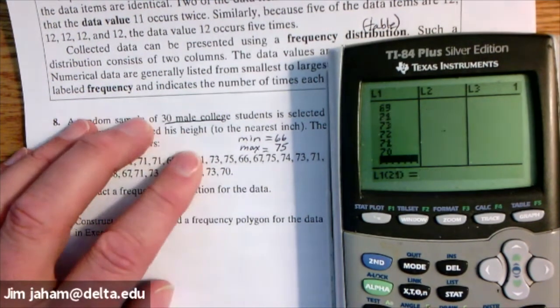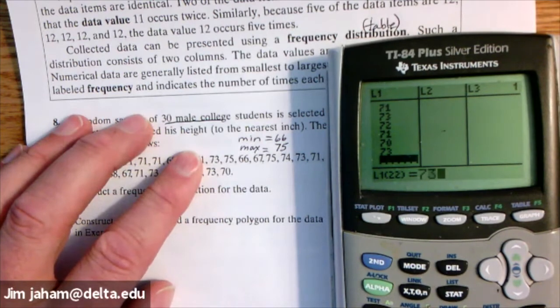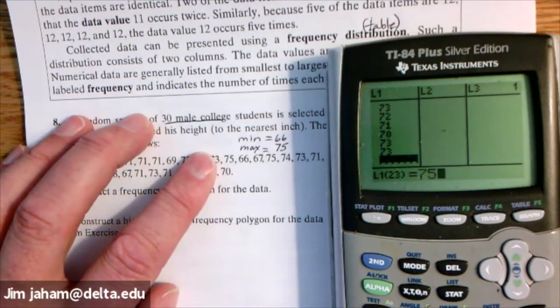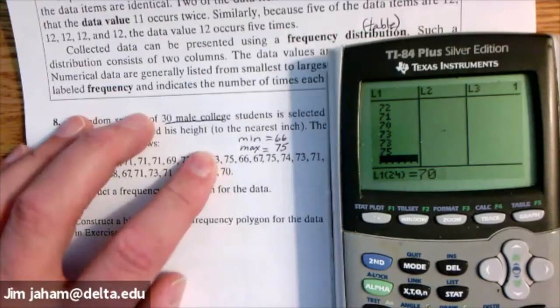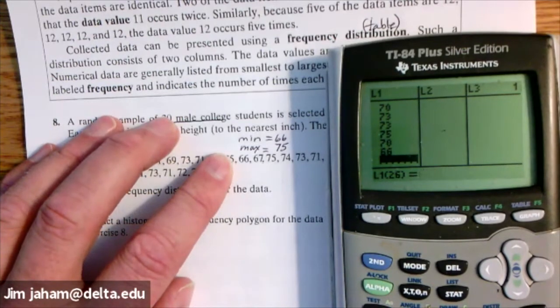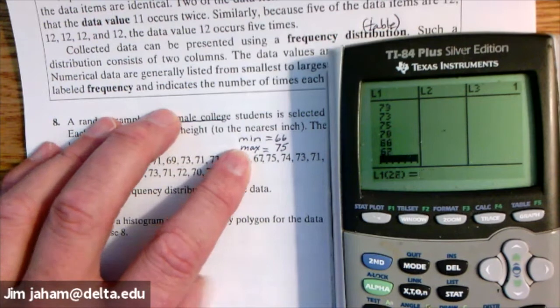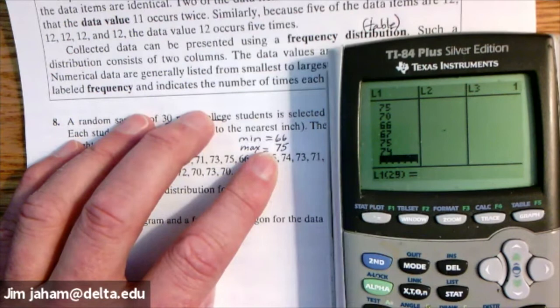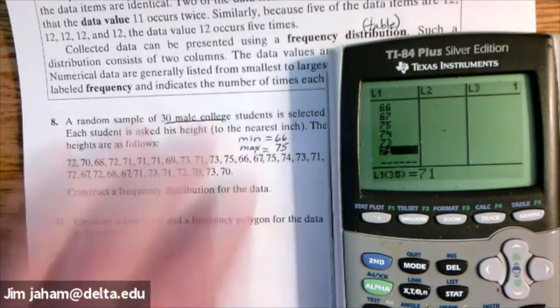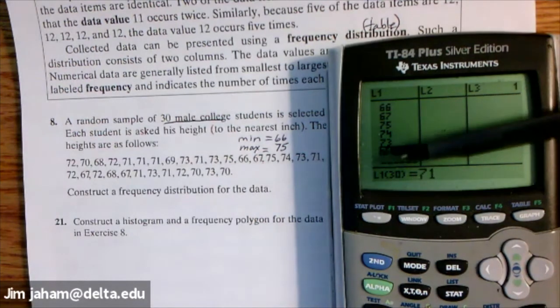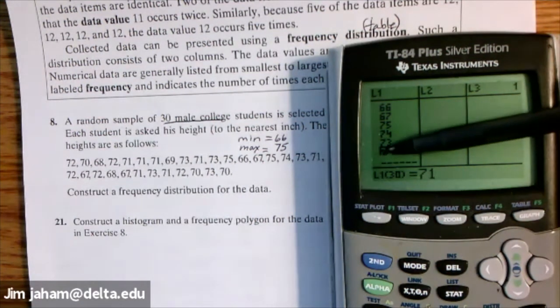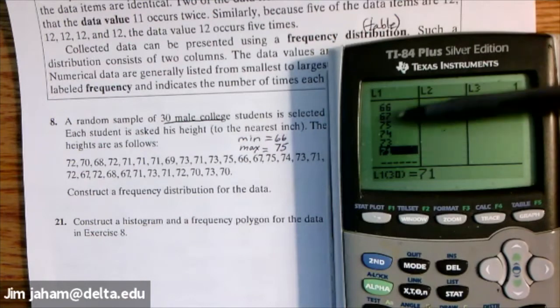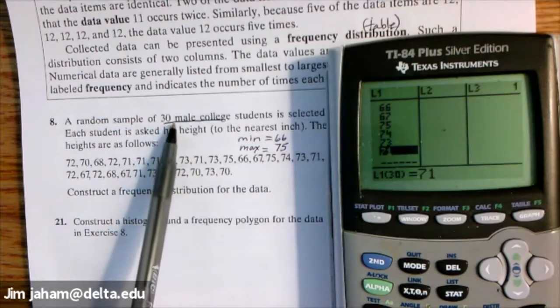All of these data values are heights. They all have the same meaning, so it doesn't make sense to throw them into two different lists. We're just going to put all of these data values in a single list. And just to check after we're done typing all these data values in, we'll go through them to make sure we didn't make any typing errors. The other thing we'll do is put the cursor right in the last spot, and you can see that 71 is in position 30. So that means we have 30 data values, and that's consistent with what they said we had.